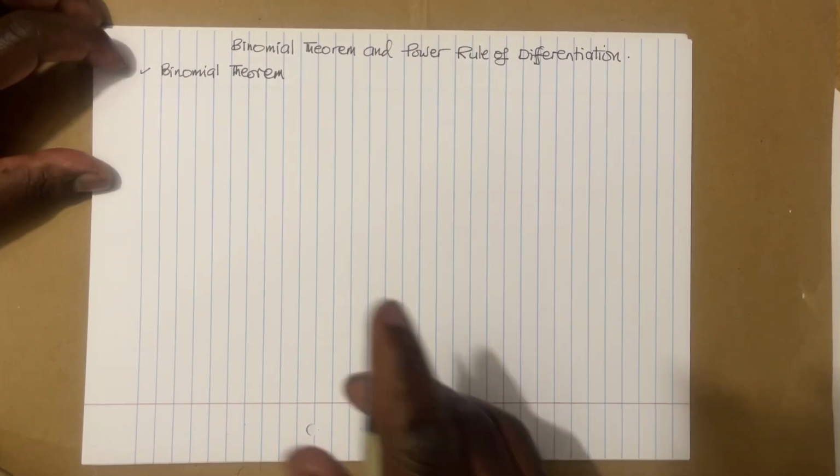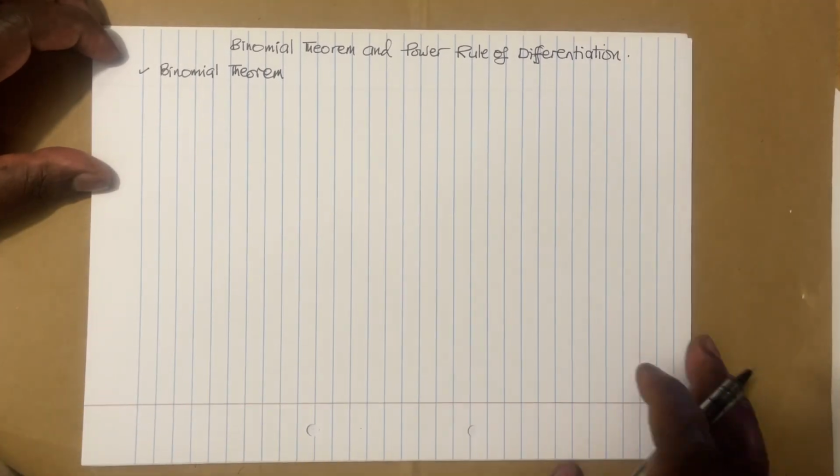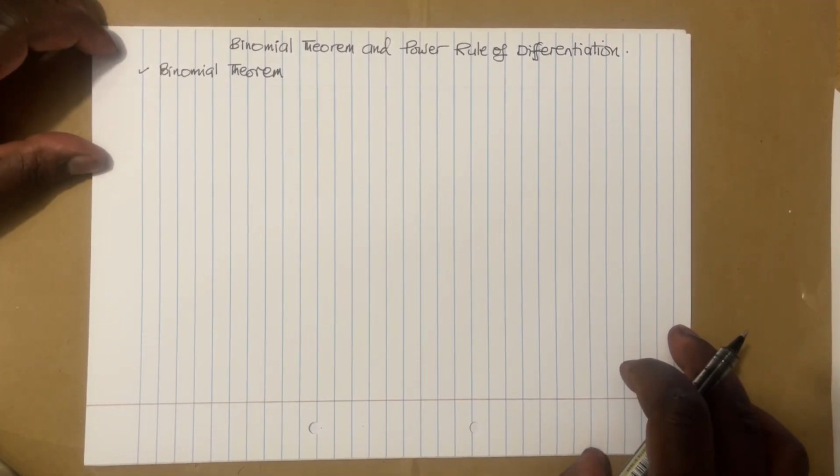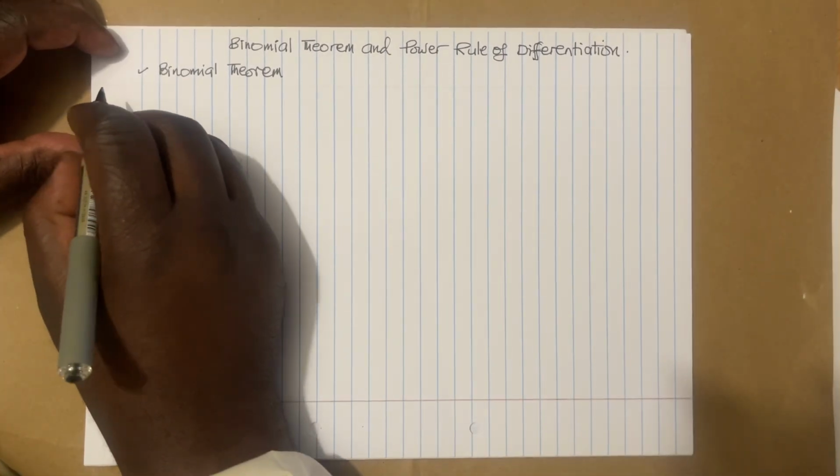Basically, it says, and I put the paper in landscape format because it's quite long, so I'll start from the far left.